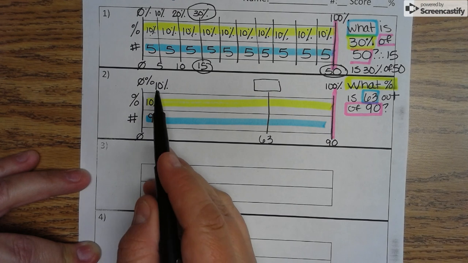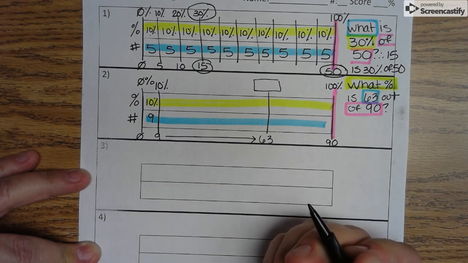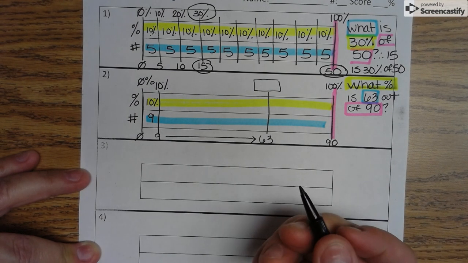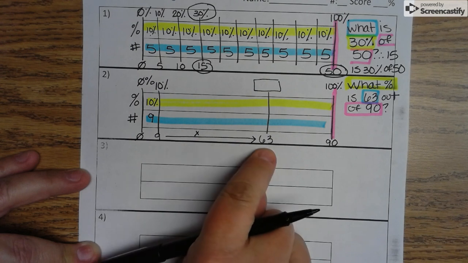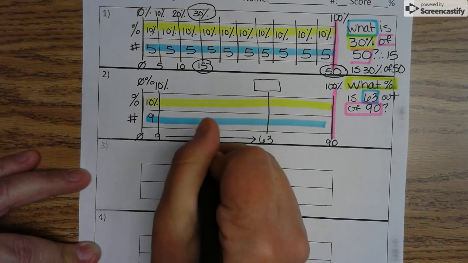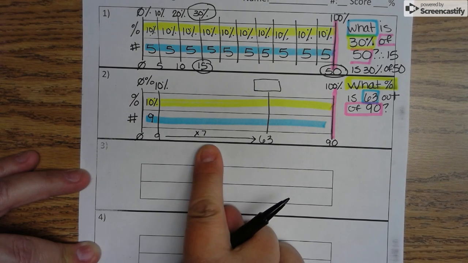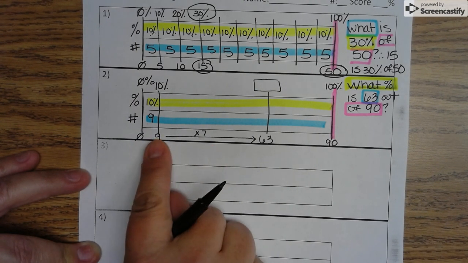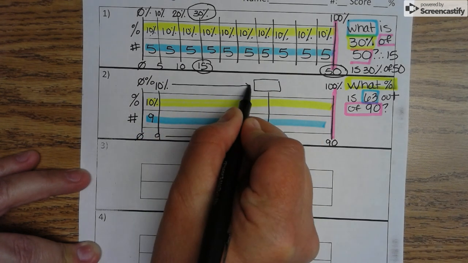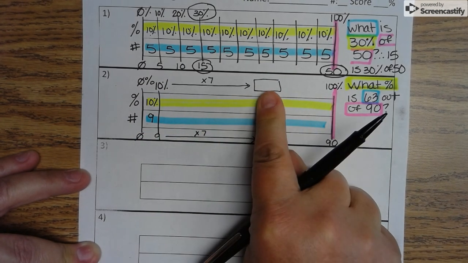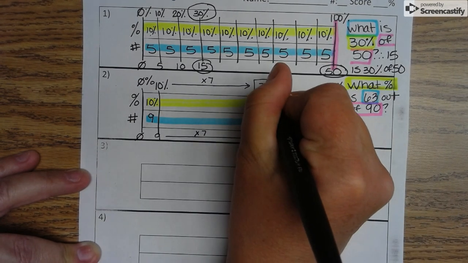But by figuring out 10%, we can say, hey, to go from 9 to 63, what do I do? Well, the number is getting bigger, so it's multiplication. And 9 times what equals 63? Well, 9 times 7 equals 63. That's again connecting back to ratios. So if I multiplied 9 times 7 to get 63, I have to do my 10% times 7, and that's going to give us the percent for it. So 10% times 7 is 70%.